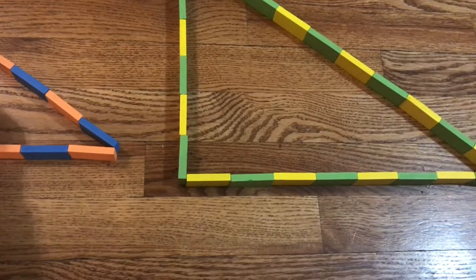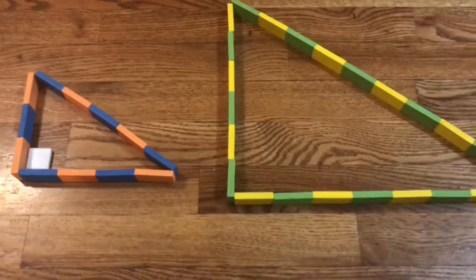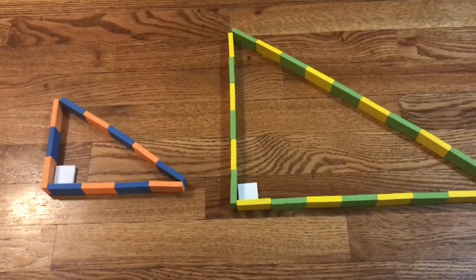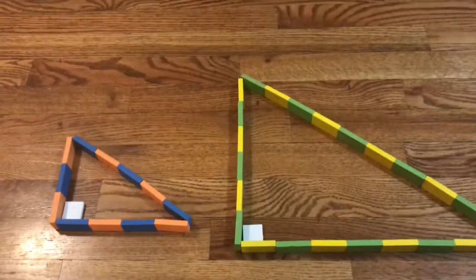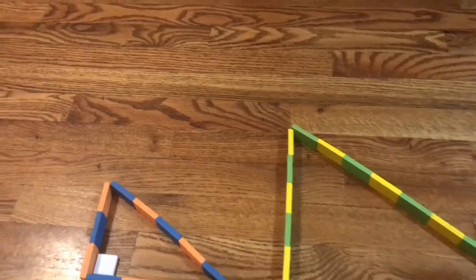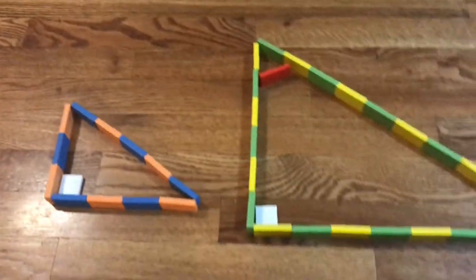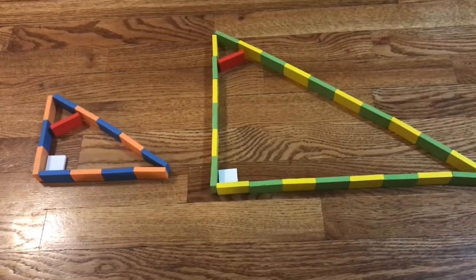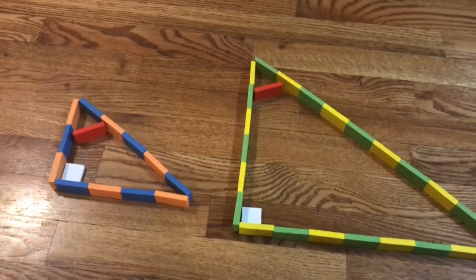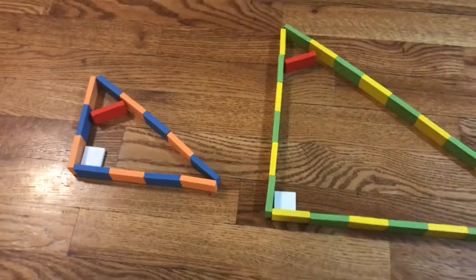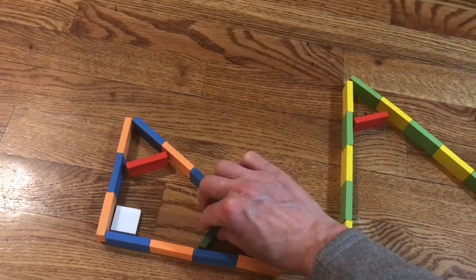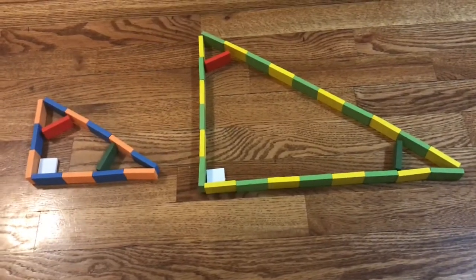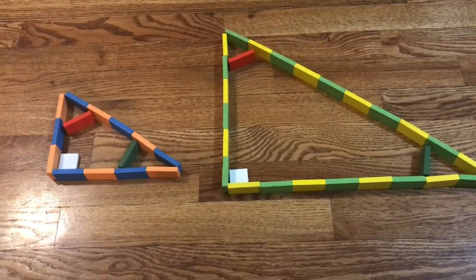So if this is a right angle right there, then this one is also a right angle. They're in the same spot. And if this angle, maybe this angle is 60 degrees, then this angle over here is also 60 degrees. I'm just making up angle measures. And then this angle and this angle have to be the same as well. So all the corresponding angle pairs are congruent, but the sides are not congruent.